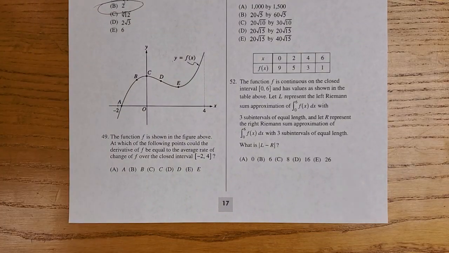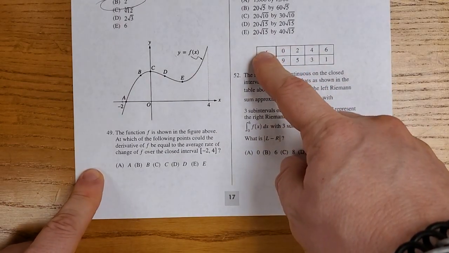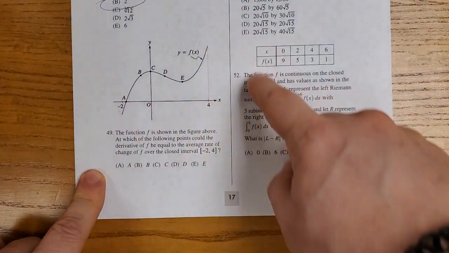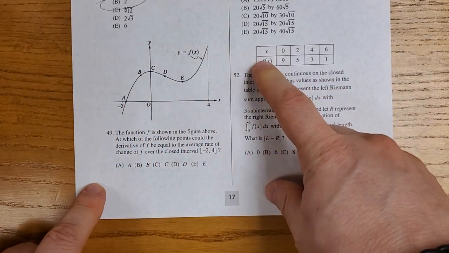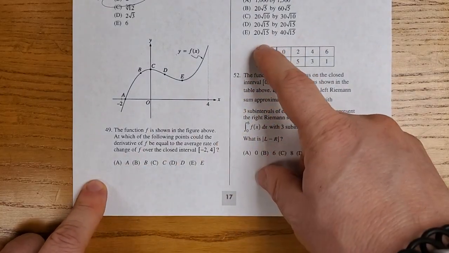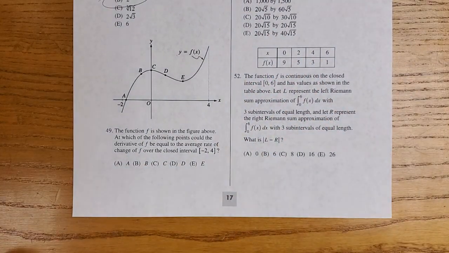All right, number 49. The function f shown in the figure above, at which of the following points could the derivative be equal to the average rate of change? So the average rate of change, we're talking about the slope. Again, if you have a point here and a point here, well, what is the average rate of change, even if it's going up and coming back down again? If you're averaging the rate of change, that is just the straight line slope between those 2 points.